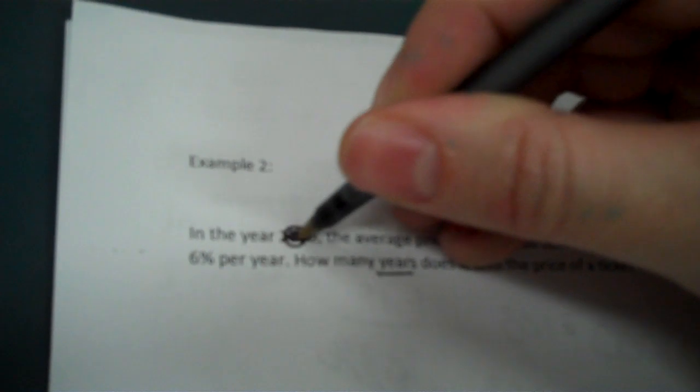Now, here's the other way you can set it up. This goes a lot quicker, but you got to have your ducks in a row. In the year 2000, we're not going to use 2000 as a number, so in that year, the average price of a football ticket is $50. Tickets are increasing by an average of 6% per year. How many years does it take the price of a ticket to reach $75?